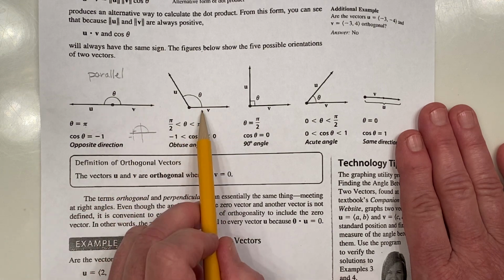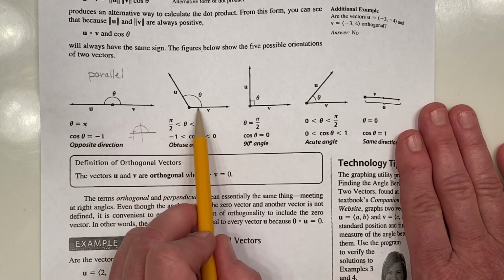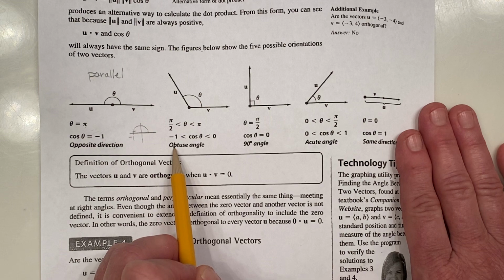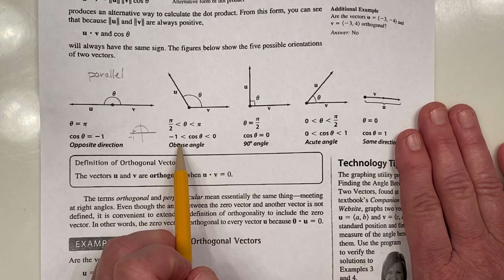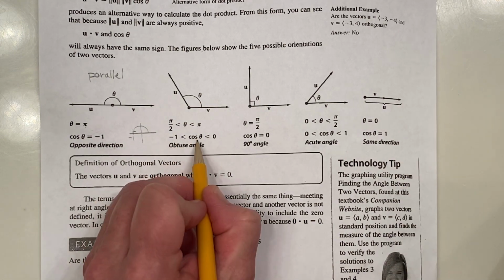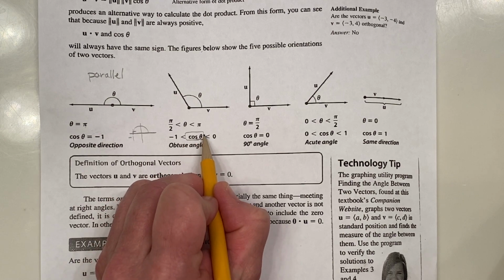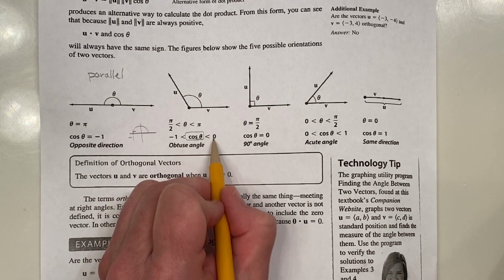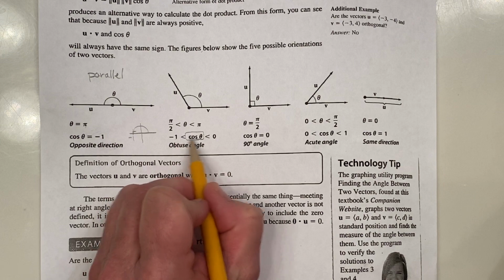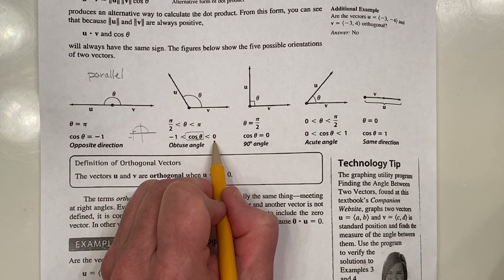All right, let's look at what happens here. What happens when you graph two vectors and you have an obtuse angle, an angle greater than 90 but less than 180? Well, what that means is that the cosine of theta would be equal to, when we simplified our fraction, a negative number between -1 and 0.